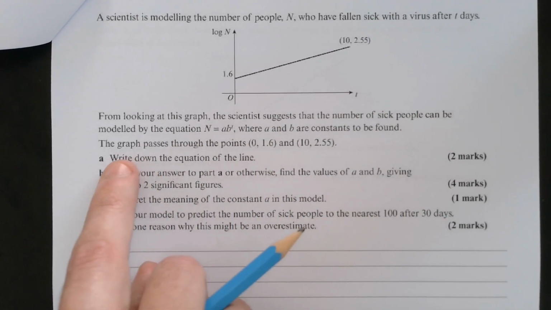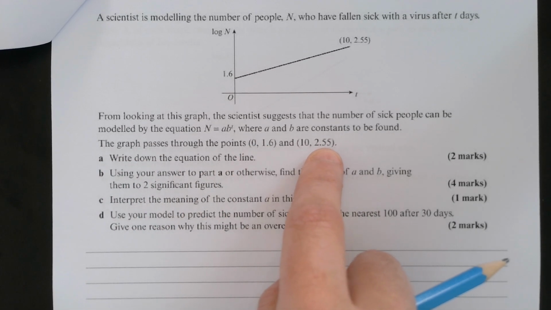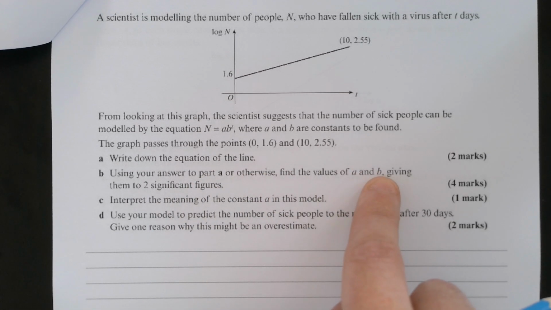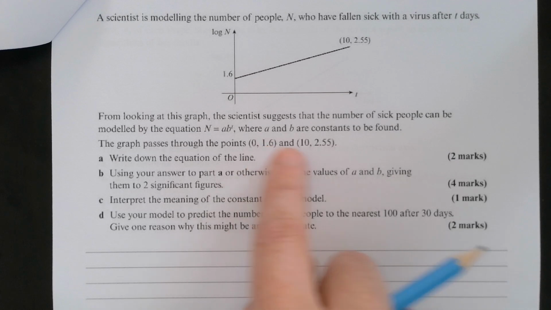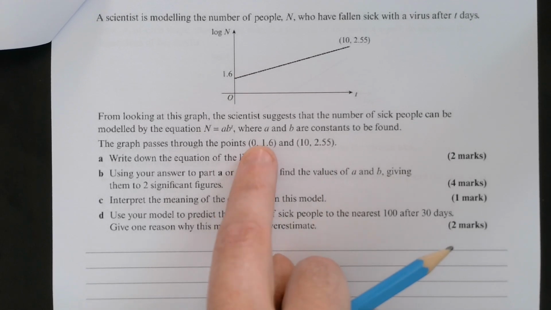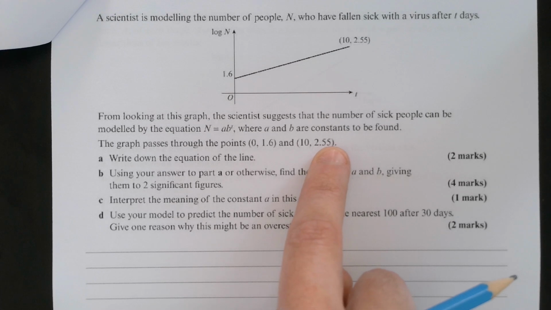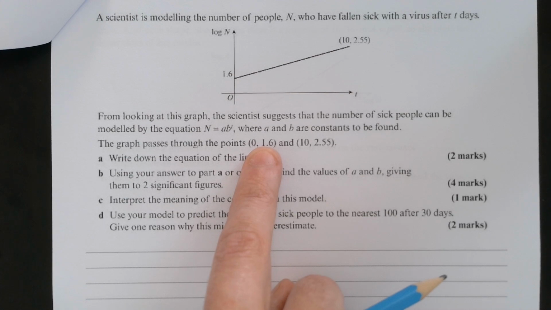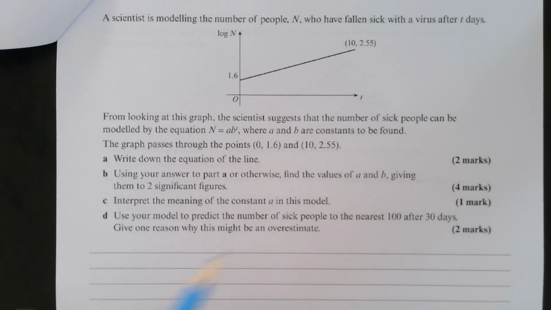So the first thing, write down the equation for the line, that's chapter 5, using your answer to part A, or otherwise find the value of a and b. So in this case, you're going to know the y-intercept of 1.6, and you're going to know the gradient by doing, what is it, 2.55 take 1.6, so 0.95 divided by 10, 0.095, that's the gradient.